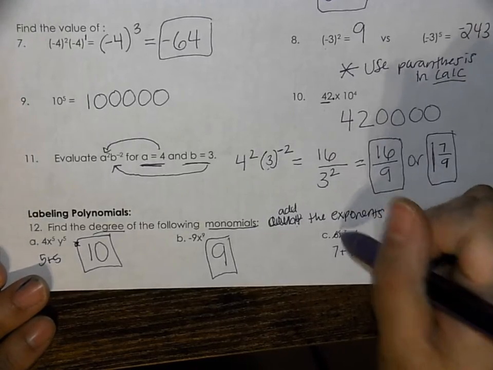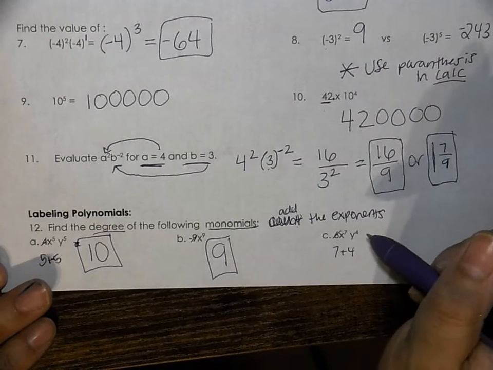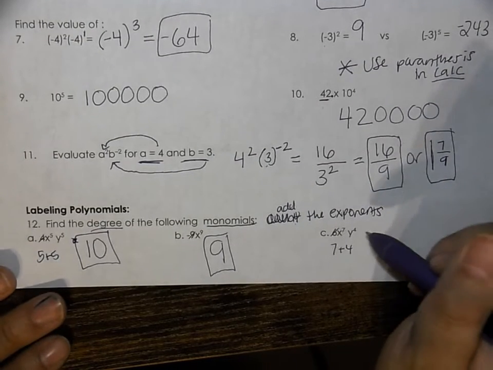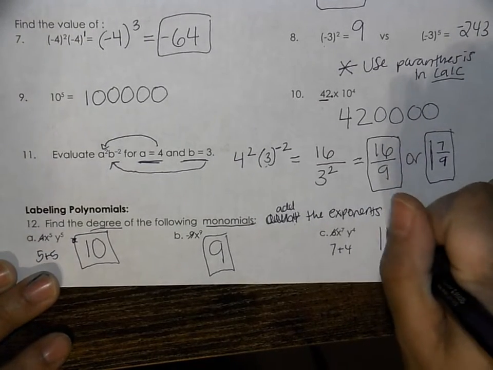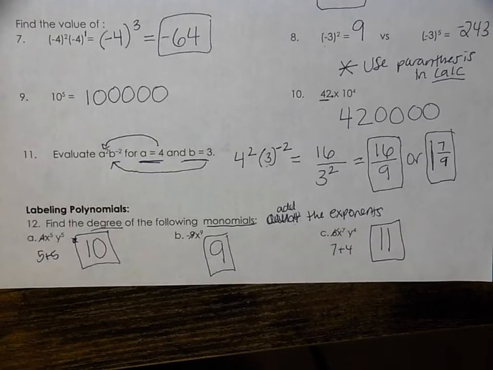So again, ignore any numbers. We're not doing anything special with the numbers. We're just looking at exponents. And if there's more than one exponent, we add them together. So this last one would be 11. 7 plus 4 is 11. So that's it for that. Pretty simple. Just add the exponents and you're done.